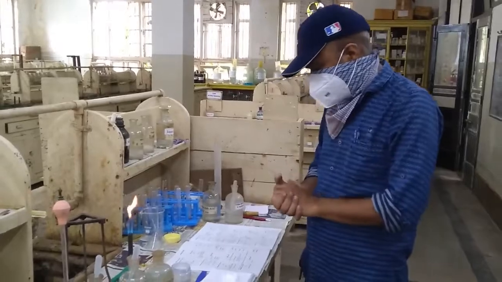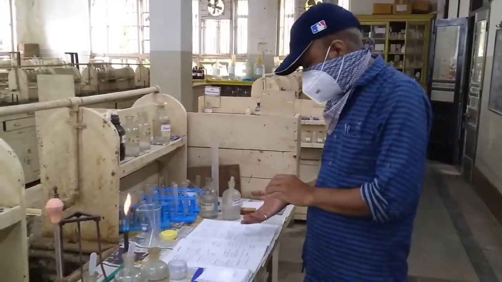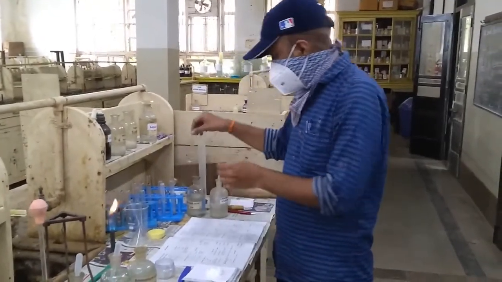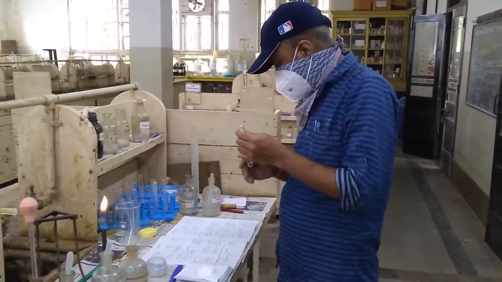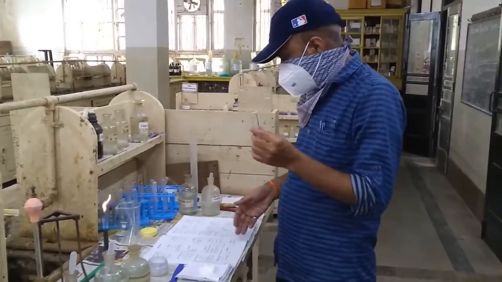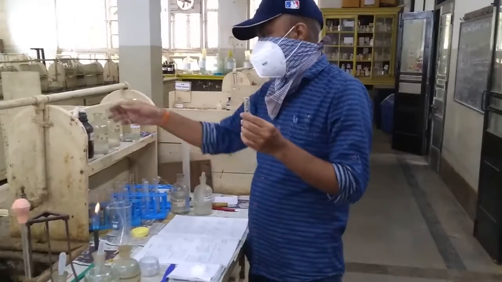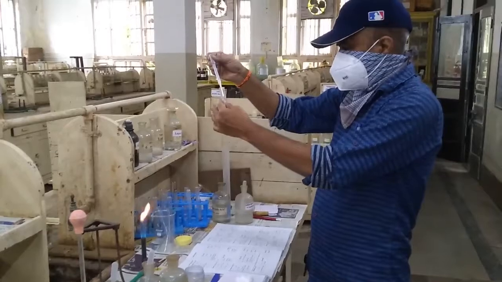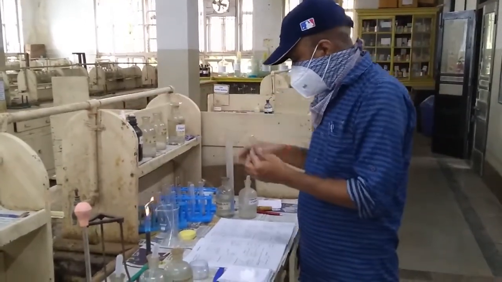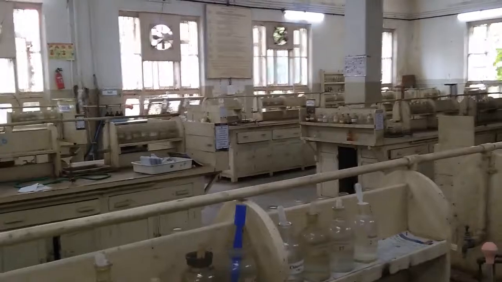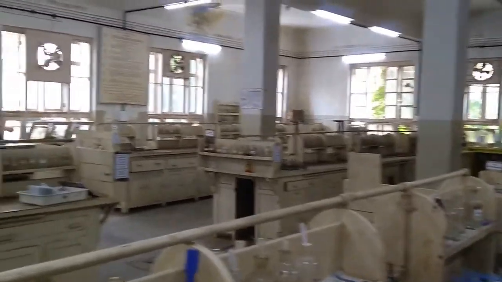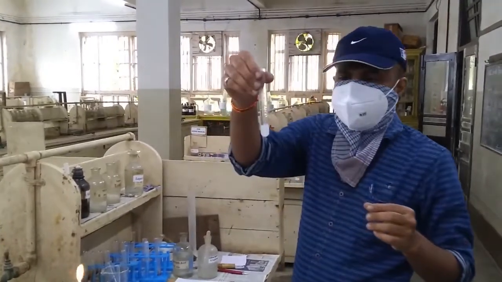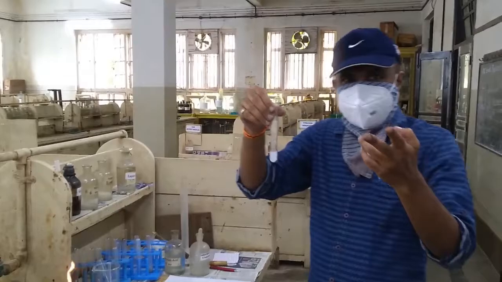The first CT we have seen, and the second confirmatory test is original solution plus sodium hydrogen phosphate. Now let us see the second confirmatory test, this is the original solution. Let us take a little amount of sodium hydrogen phosphate. See here, I will take a little amount. So again it gives a white precipitate. This white precipitate indicates the presence of Al3 plus. So here we have seen two confirmatory tests.